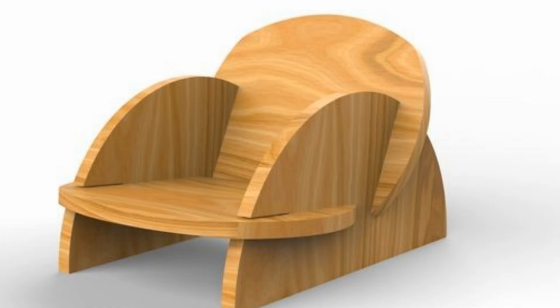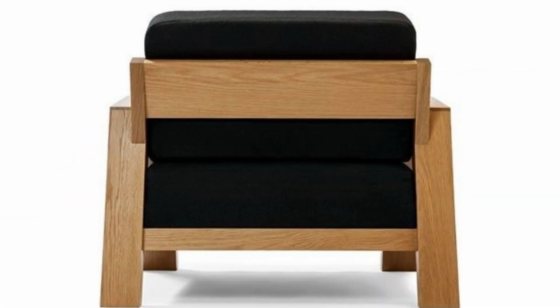Space-saving wooden chair designs. In smaller living spaces, functionality is key. Here are some space-saving wooden chair ideas. Stackable chairs. Stackable wooden chairs are perfect for multifunctional spaces.